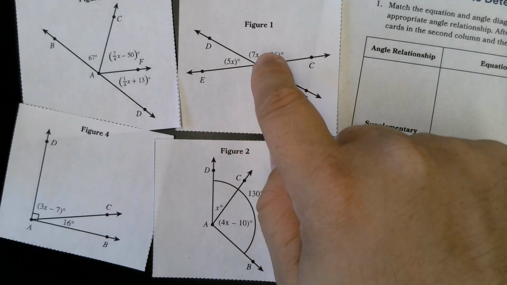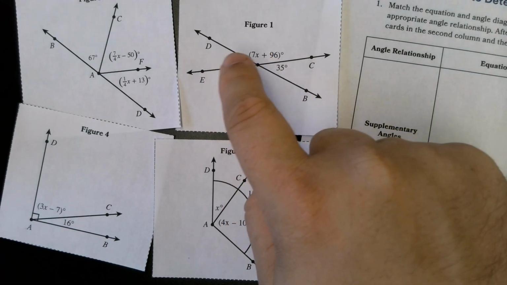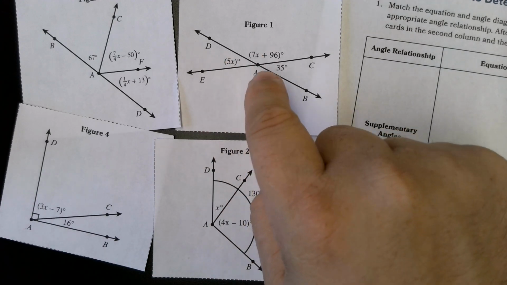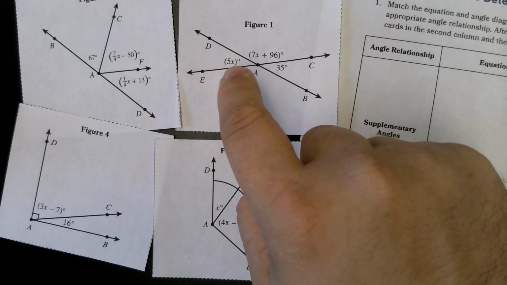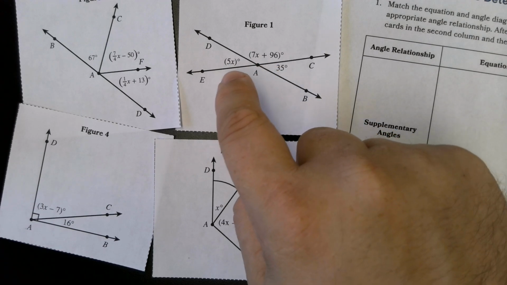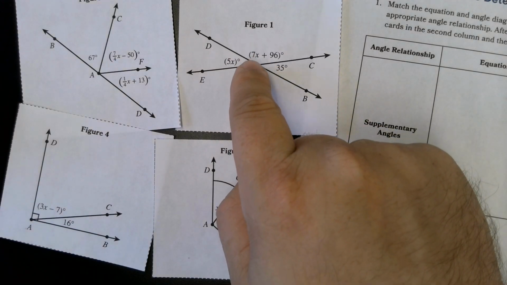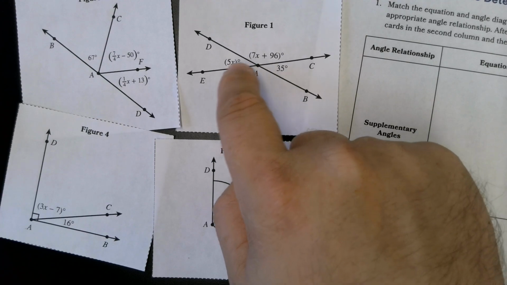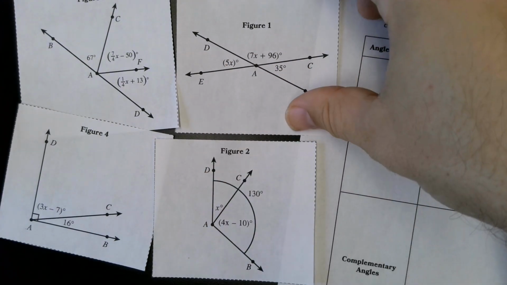However, if you look, I've got 2 different ways that I can find the supplementary angles. I could say that these 2 angles right here, or these 2 angles right here. So this is going to give us our supplementary angles.